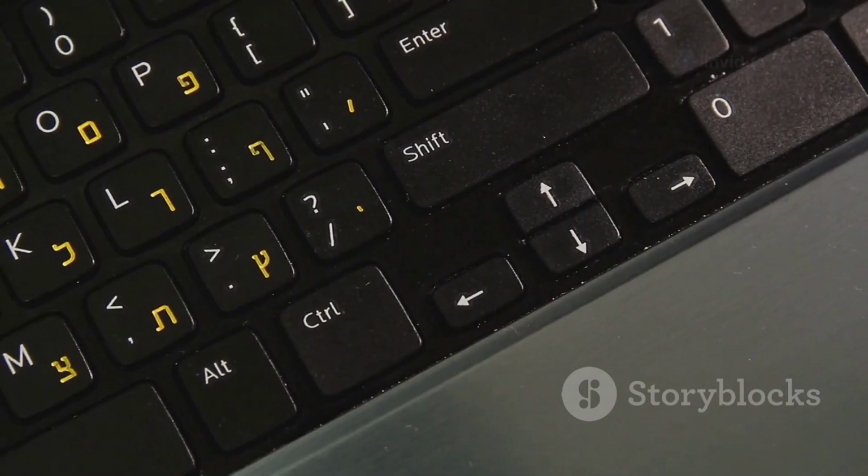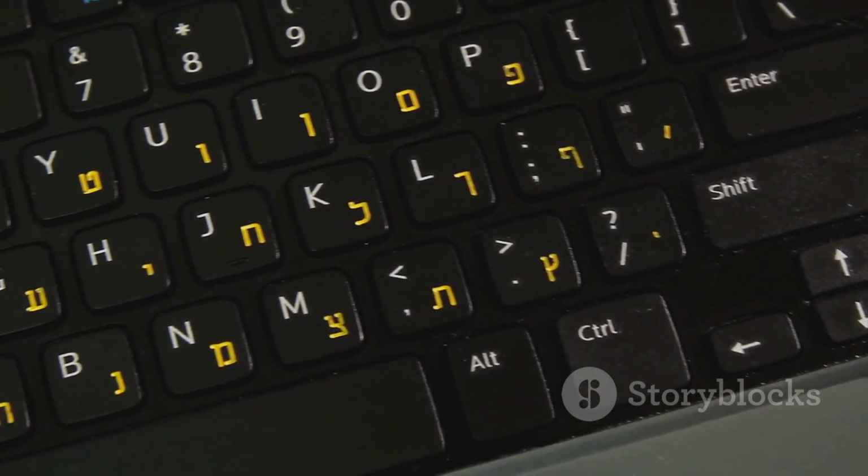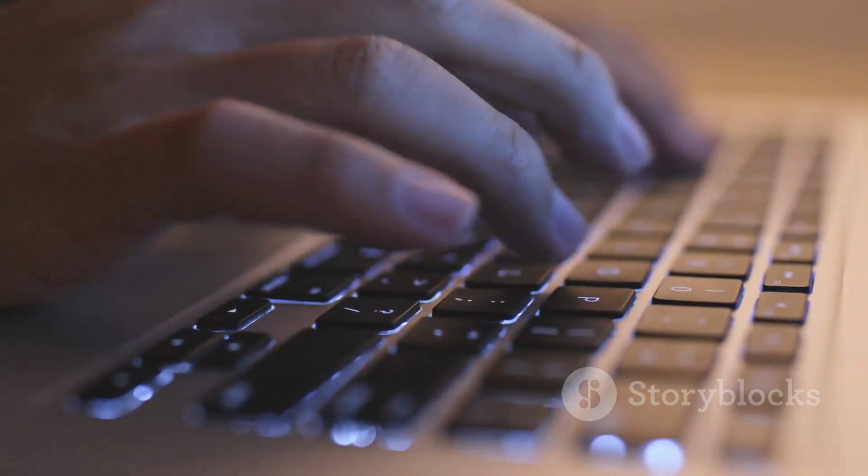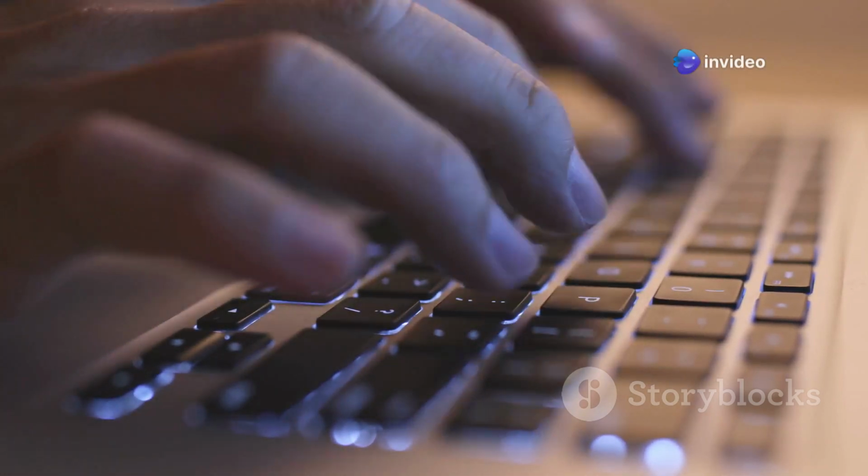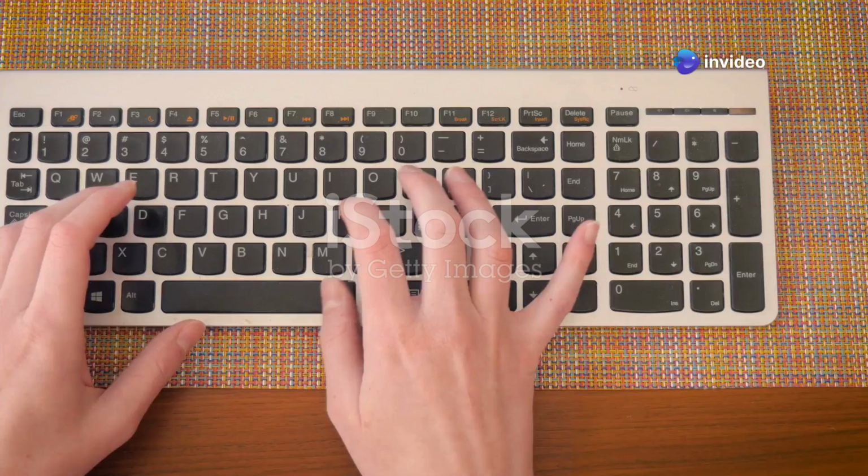There are literally hundreds of these codes, so I'll drop a link in the description to a comprehensive list. Trust me, once you start using alt codes, you'll wonder how you ever lived without them.